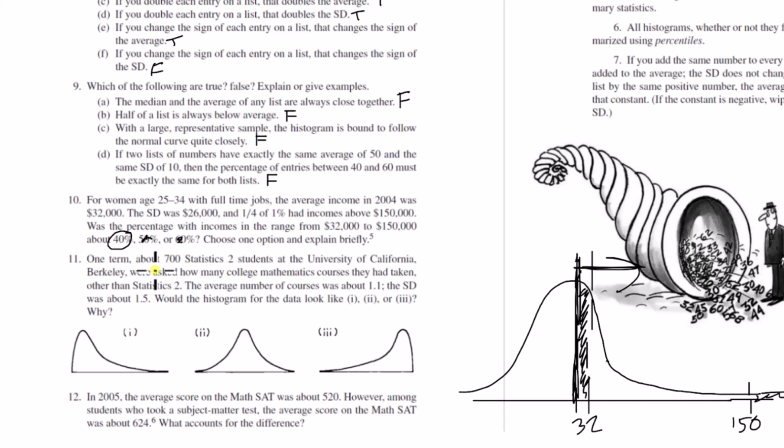One term, about 700 Statistics 2 students at the University of California, Berkeley, were asked how many college mathematics courses they had taken, other than Statistics 2. The average number of courses was about 1.1. The standard deviation was about 1.5. Would the histogram for the data look like 1, 2, or 3? Why?